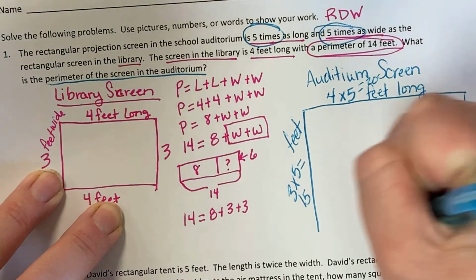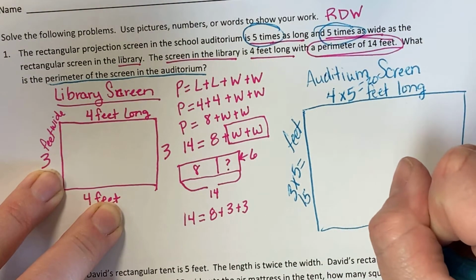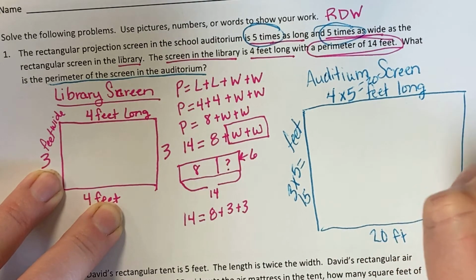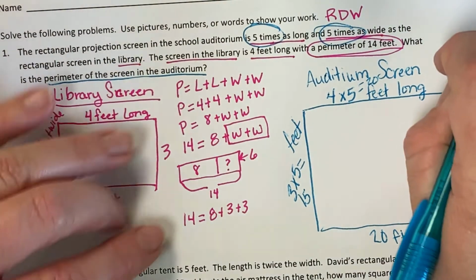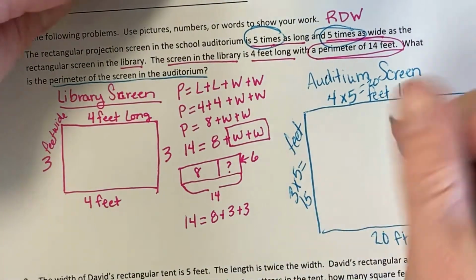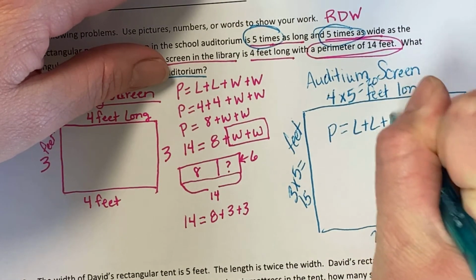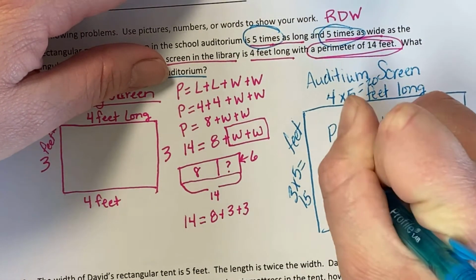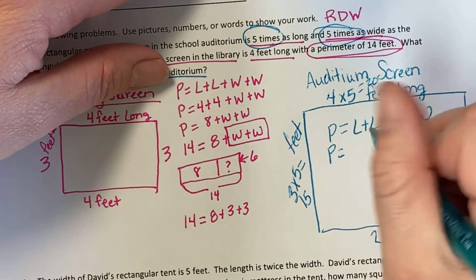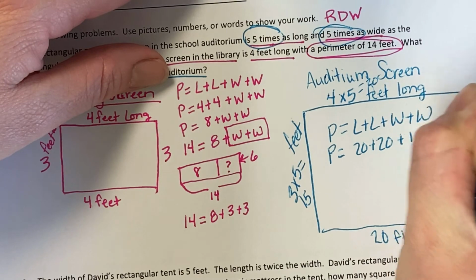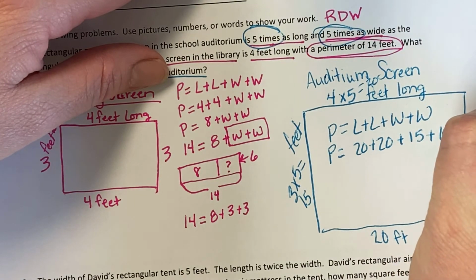So therefore, that means that if this side is 20 and it's a rectangle, then this side is going to be 20. And this side is going to be 15. And remember, going back to our perimeter equals length plus width. So my perimeter equals, my length is 20 plus 20 plus 15 plus 15.